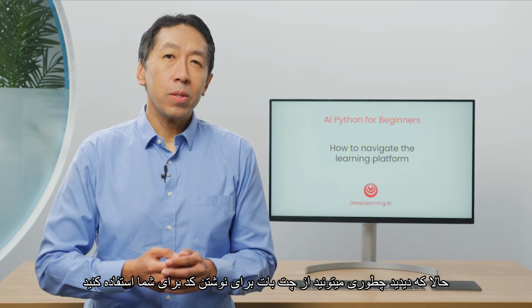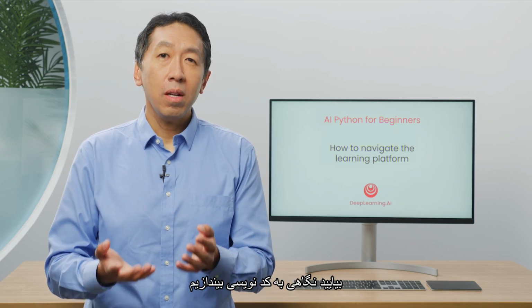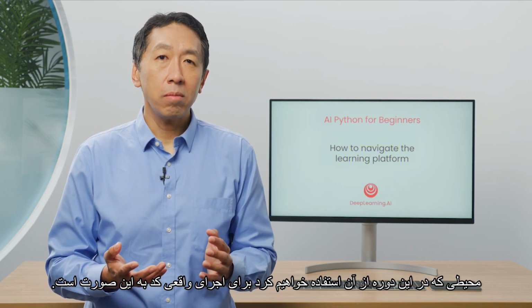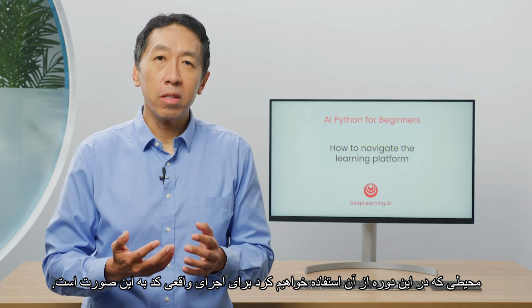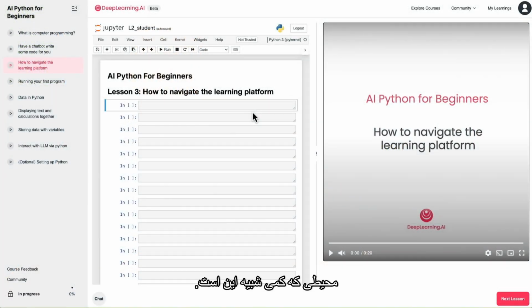Now that you've seen how you can use the chatbot to write code for you, let's take a look at the coding environment we'll be using in this course to actually run code. In the next lesson, you see an environment that looks a bit like this. I want to highlight the main sections.